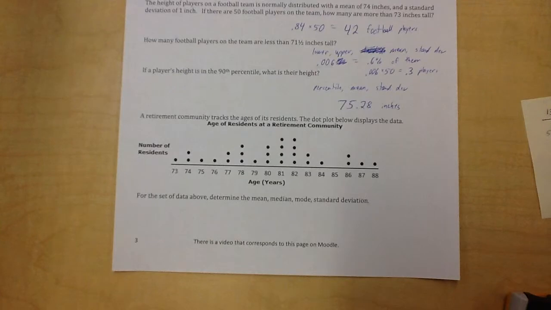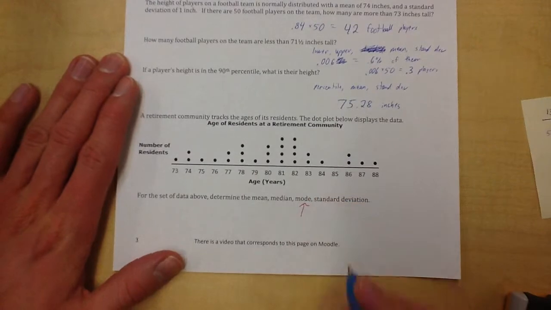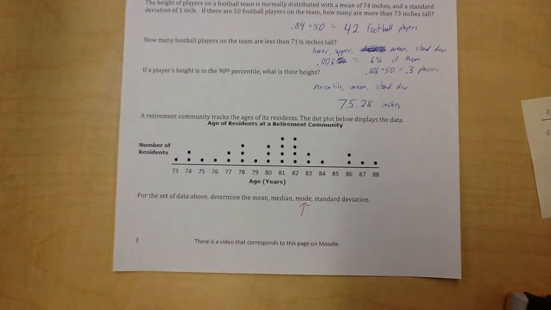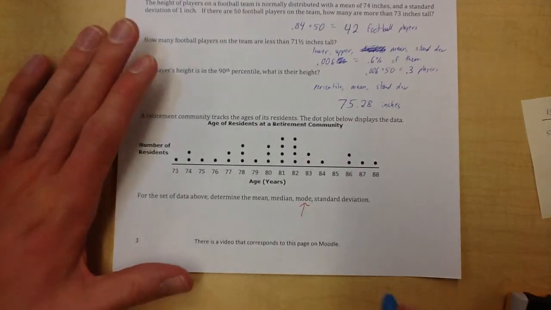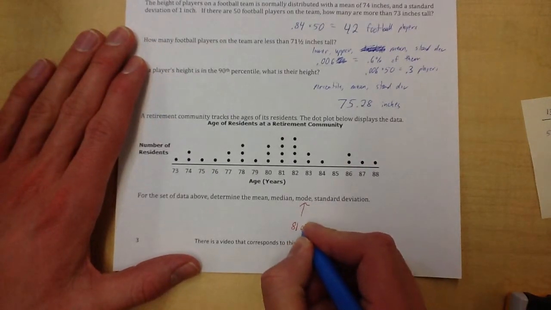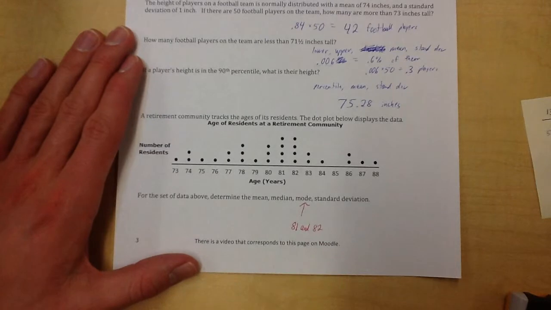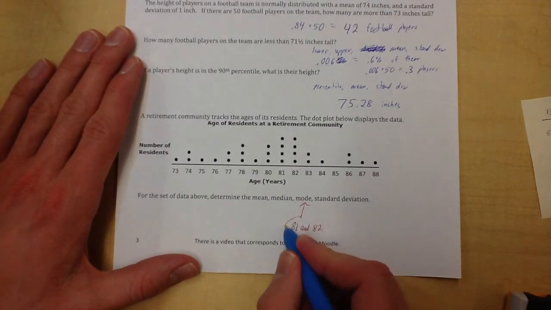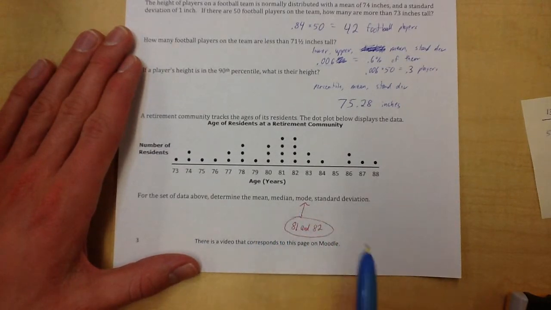All right, this bottom part is something I haven't shown you very much of, but this is going to be incredibly easy. For the set of data above, determine the mean, median, mode, and standard deviation. We can do those pretty easily. Actually, let's go ahead and jump to the chase. We know what the mode is, right? You know which one of these numbers happens the most. Actually, it's plural. There's more than one of them. 81 and 82 are the modes, both of them. So we have two modes, but we're going to find the mean and the median and the standard deviation.